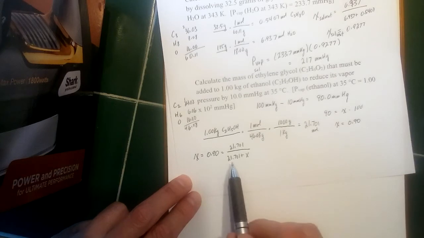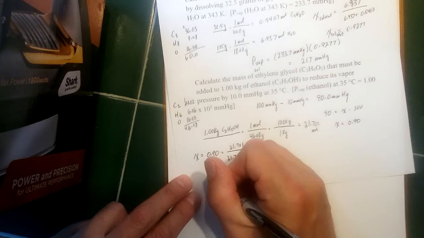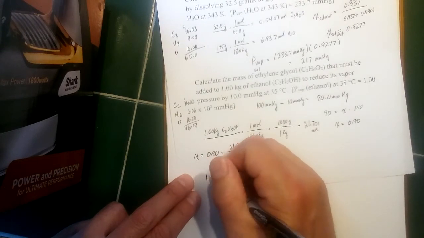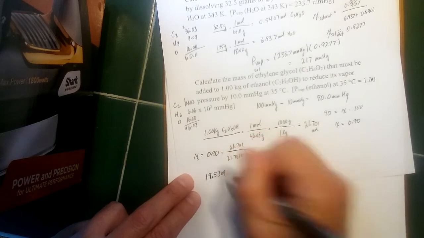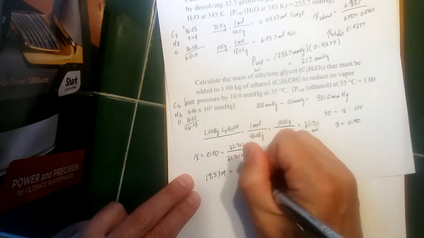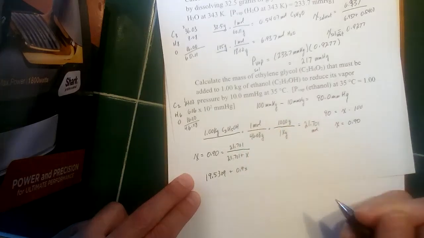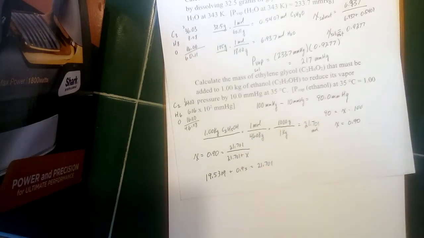So if I multiply 21.7 times 0.9, that gives me 19.5309. Right? And then I also need to multiply 0.9 by x, so that would be plus 0.9 times x. And that would be equal to 21.701.